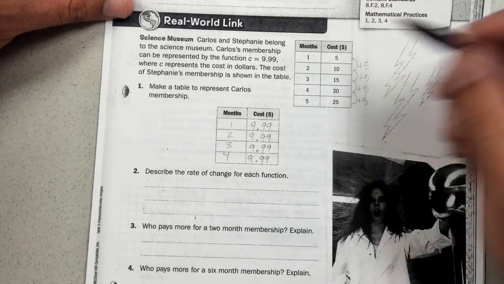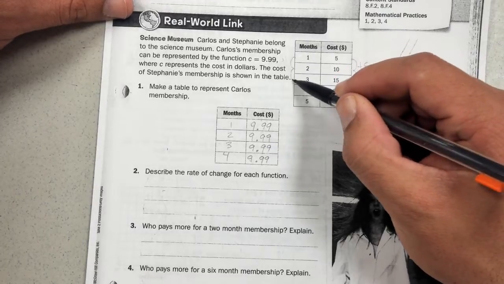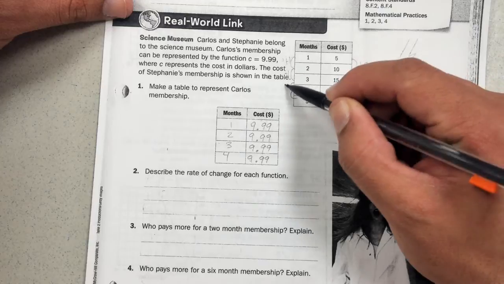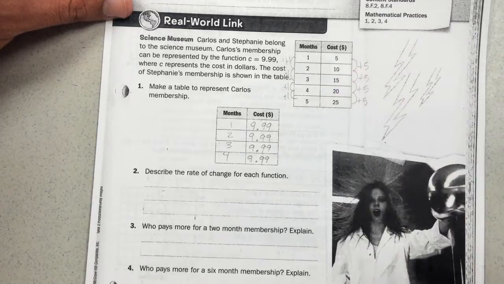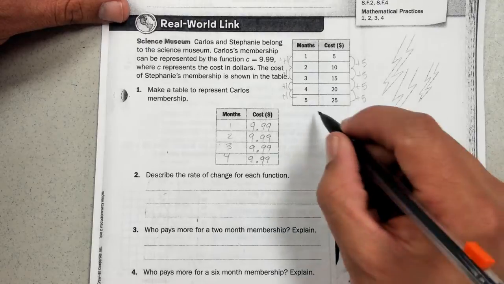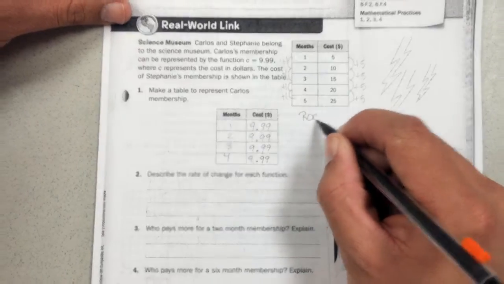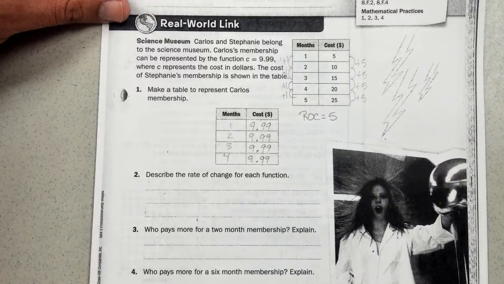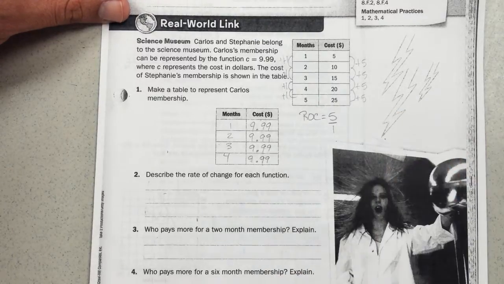Okay? And if you look, they're counting up by what? Ones. So that means her rate of change in this problem is 5. Her rate of change is 5. 5 over 1 or just 5.